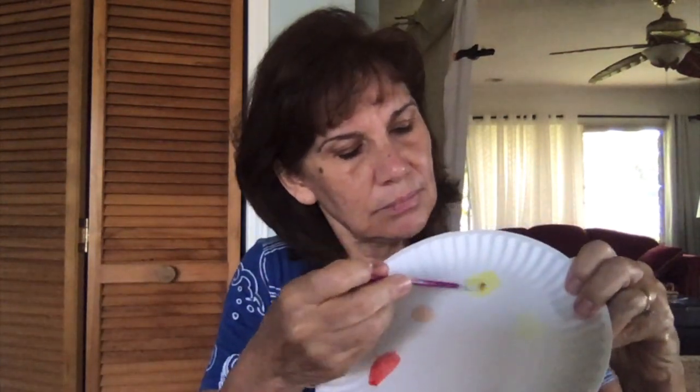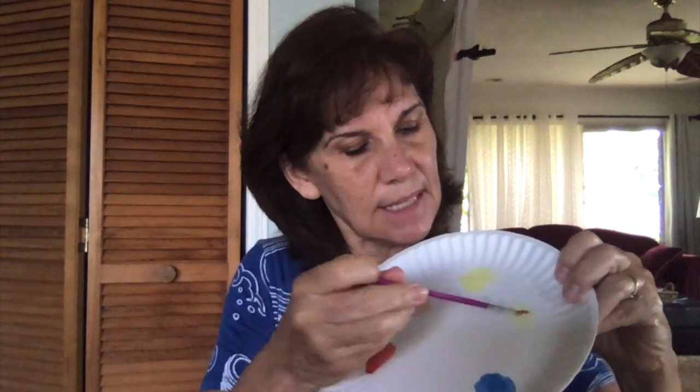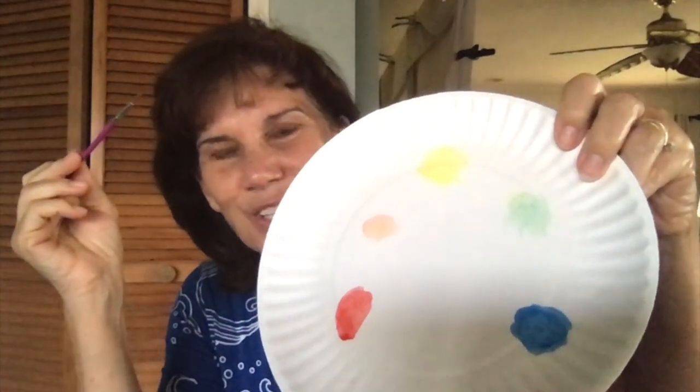Yeah. And then look, here's yellow and blue. What do you think we'll get if we mix yellow and blue? Okay, let's take the yellow and we'll put it right here. I'm almost out of yellow. I might need to get some more because I need lots of yellow. Clean my brush out. Got to clean your brush between each time because you don't want to mix the colors unless you want to mix the colors. Now, do you see what I made there? I made green. Yellow and blue made green.